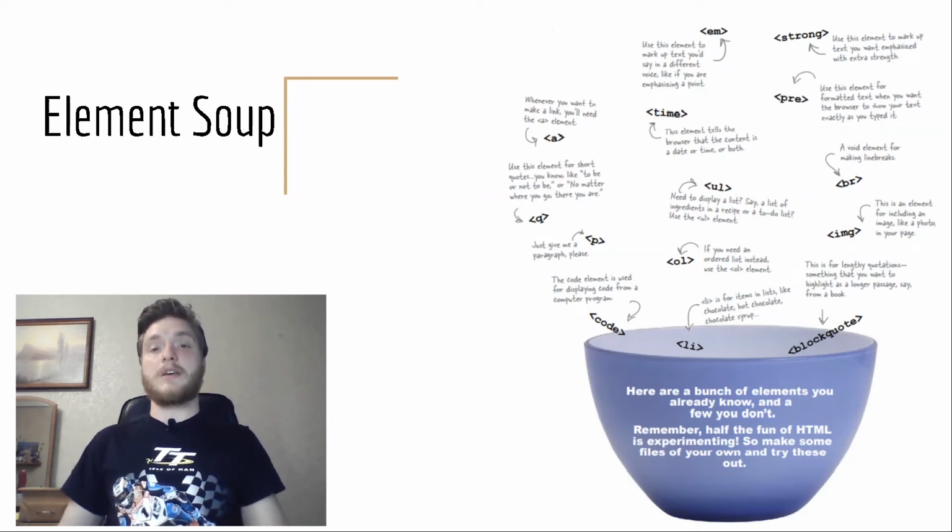BR is a void element. Void elements have no content. A void element consists of only one tag. An empty element has no content, but it does have both opening and closing tags. A nested element is an element contained completely within another element. If your elements are nested properly, all your tags will match correctly.